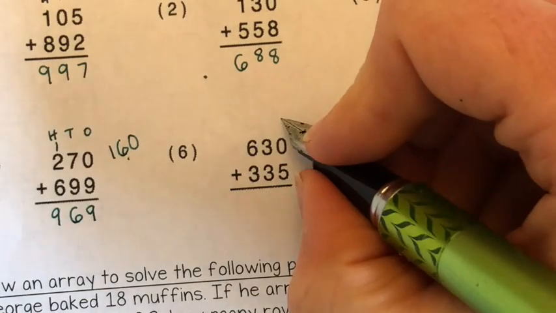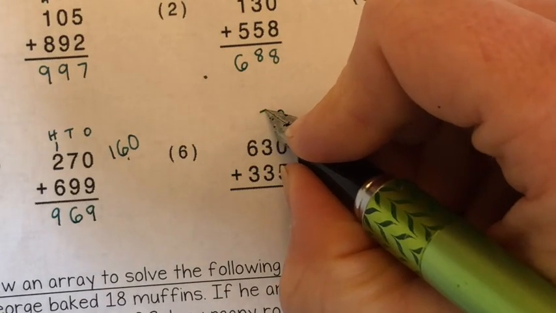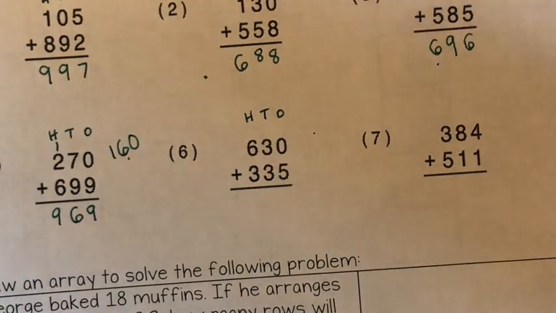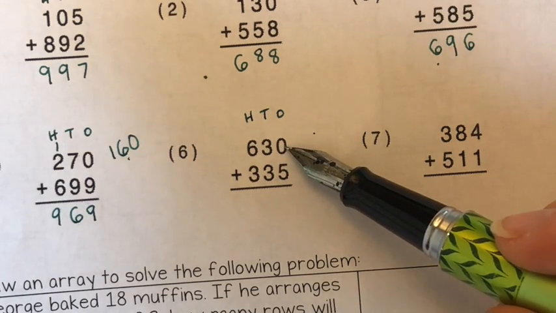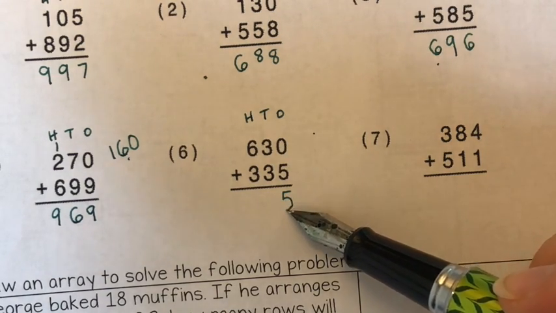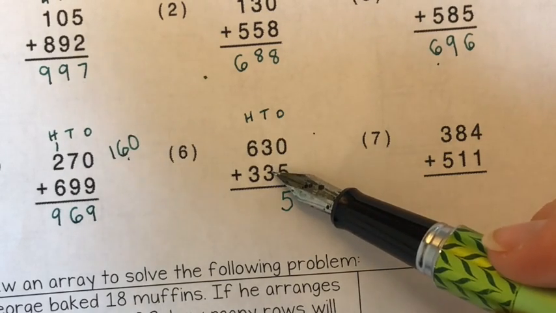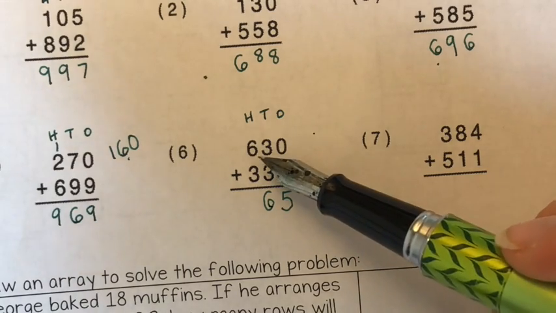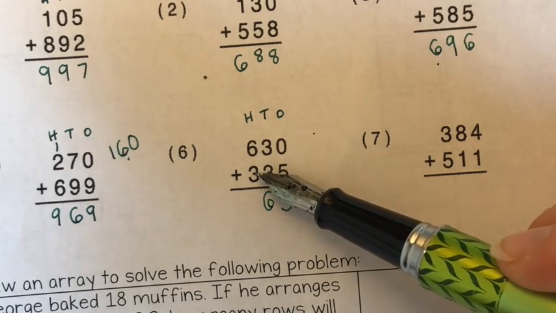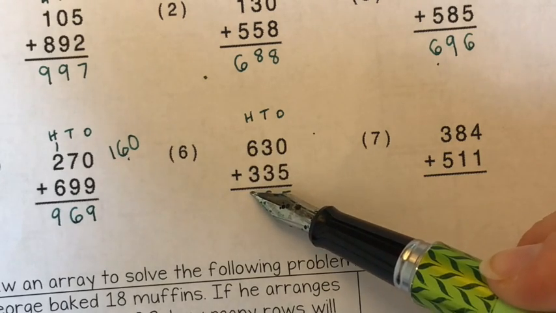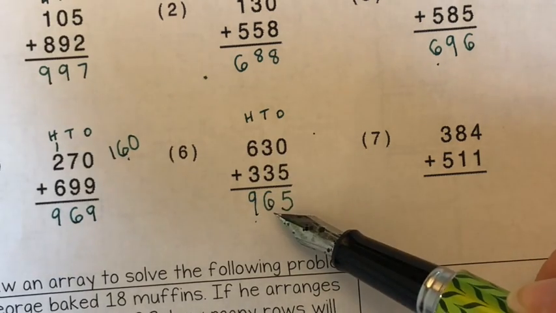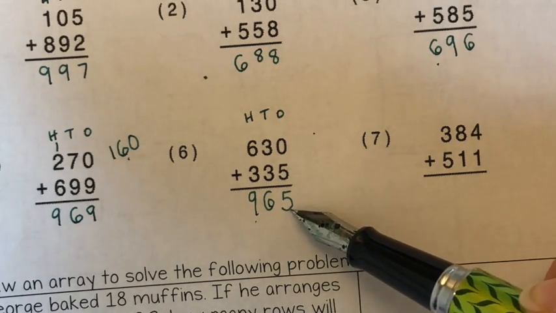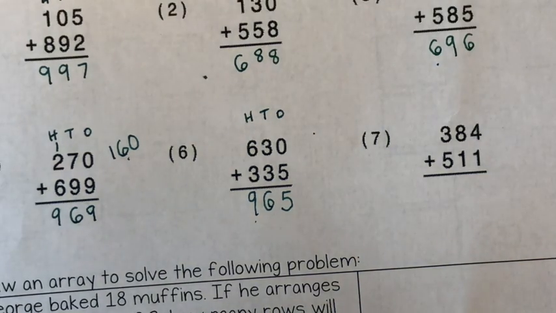Now, next one, I'm going to do Grandma and Grandpa's way, so I'm adding ones, tens, and hundreds all separately, and then I'm adding to the columns if I need to. So I'm going to add my ones first. 0 plus 5. I have 5 ones. I'm going to add my tens next. 30 plus 30. I have 6 tens. 60 is my total. Hundreds, 600 plus 300. 6 plus 3 is 9. I have 9 hundreds. 965. 9 hundreds, 6 tens, 5 ones. 965. These are big numbers that you're working with.